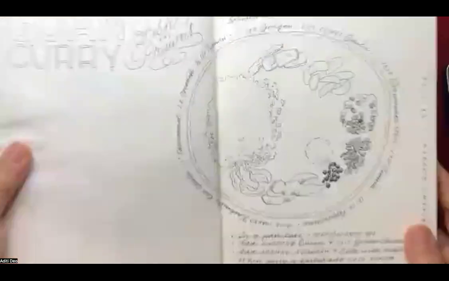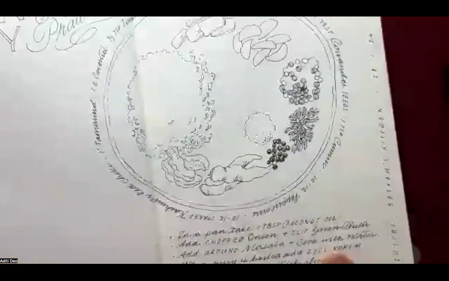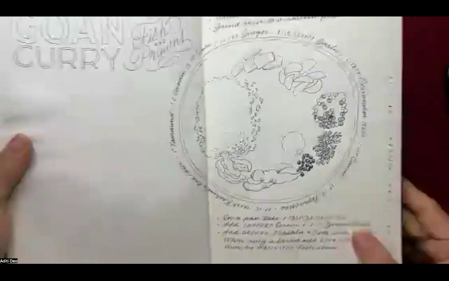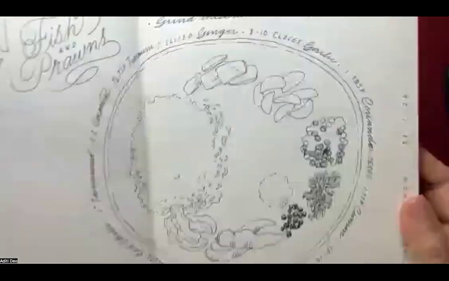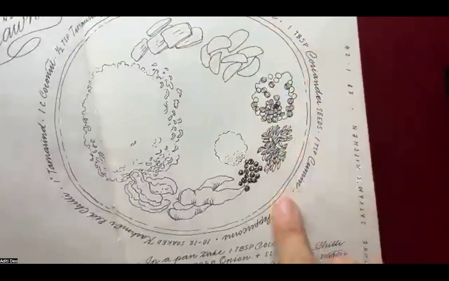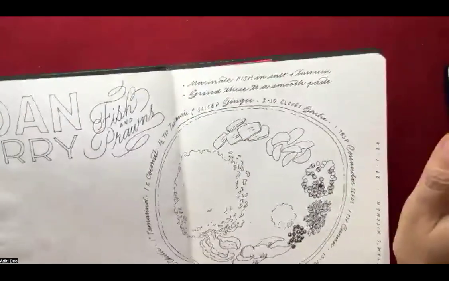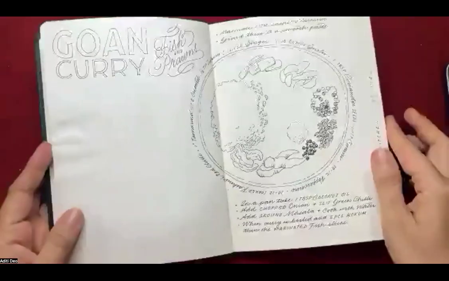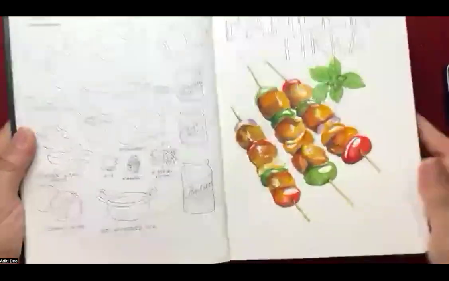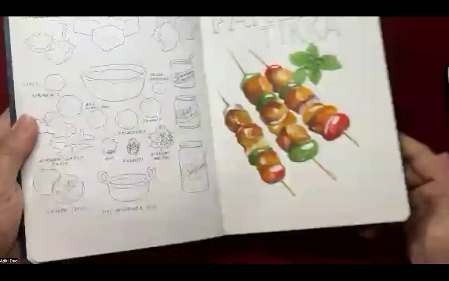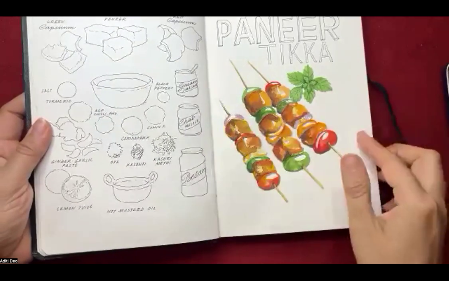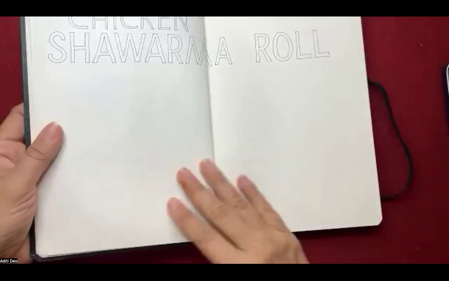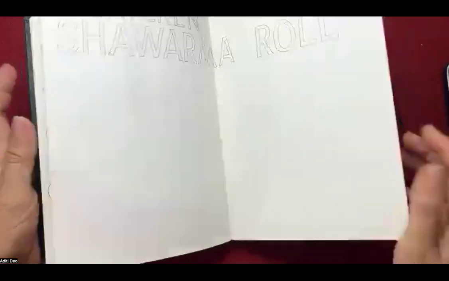Again over here, Goan curry. I chose to make a plate in which I've drawn all the ingredients and I've written what they are around the plate. So I can just say grind these into a smooth paste. That's it. Now this is another one. I have just written the ingredients and I'm not even bothered with the method because it's all fairly self-evident. And there are still more recipes to go which are not done.